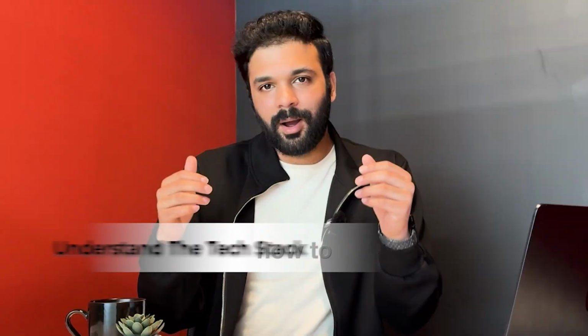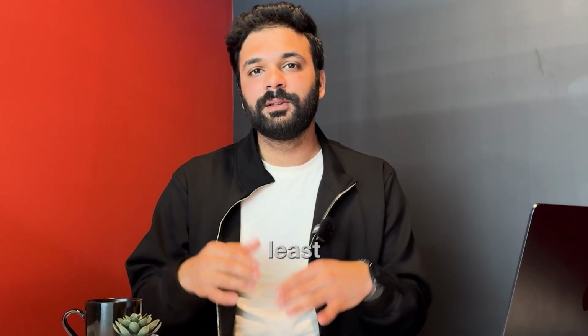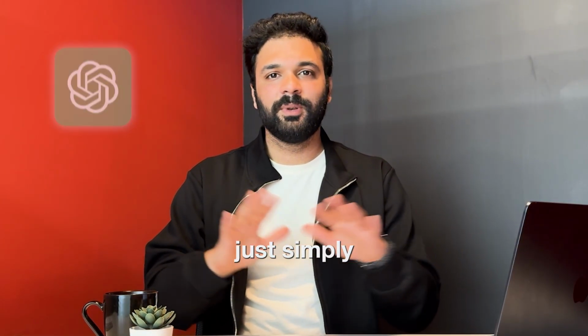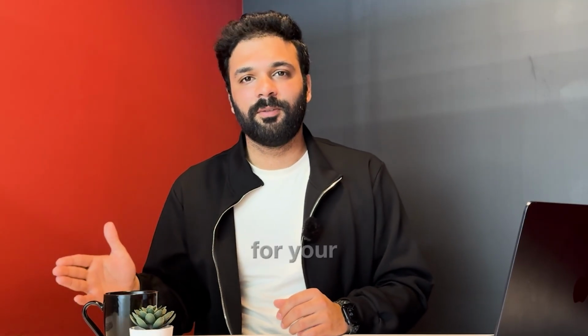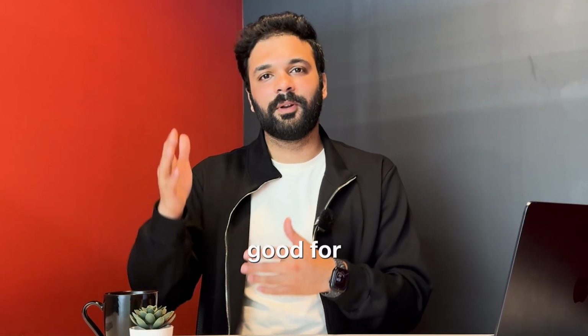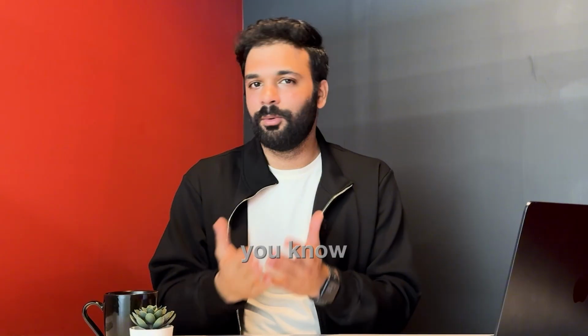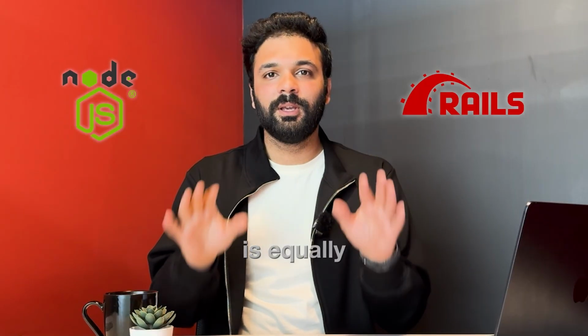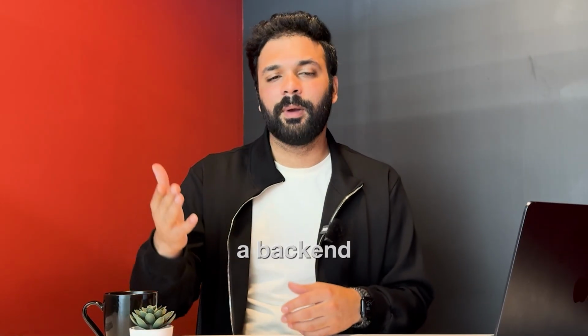Also, I'm not saying that you should know how to work on this tech stack, but you should at least know about the common tech stacks out there on which your application will be built. You need to understand, just simply GPT it, what tech stack would be feasible for your product, and you should get a complete balance out of it. Just because someone wrote on the internet that Python is very good for development doesn't mean Python is good for the backend development of a mobile application. A Node backend or a backend developed on Ruby on Rails is equally good, or even in some cases better than a backend developed in Python.